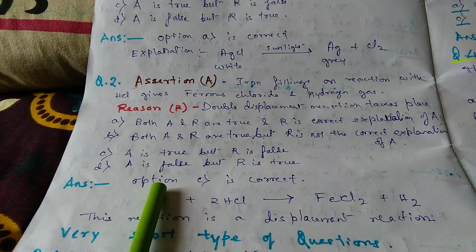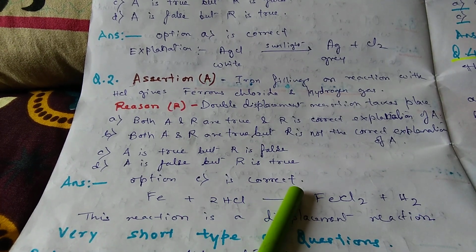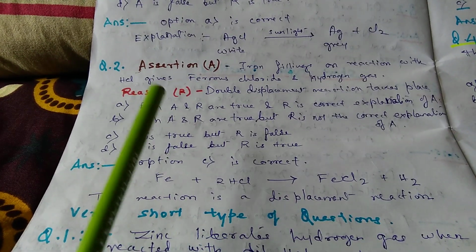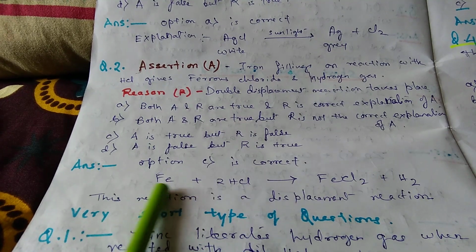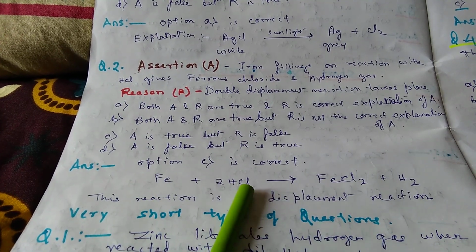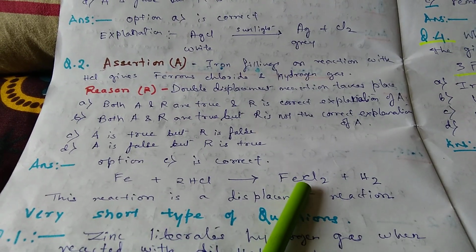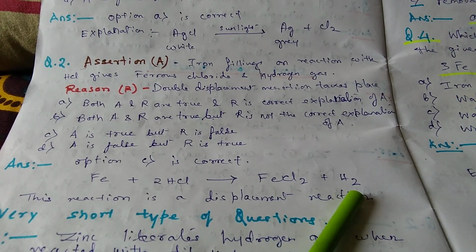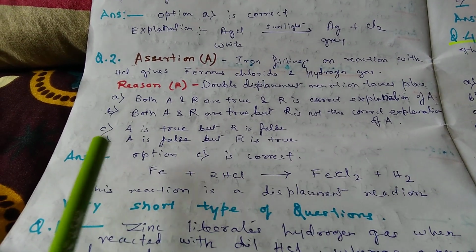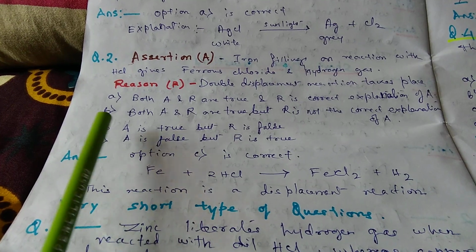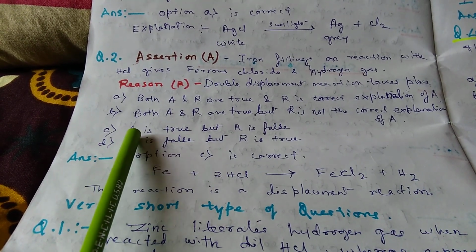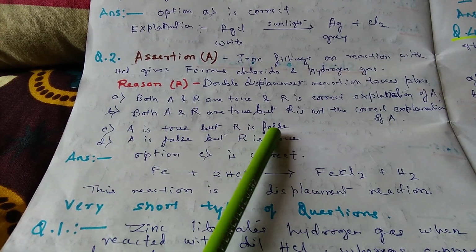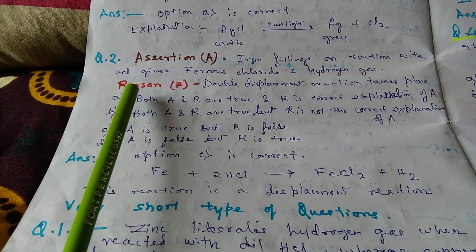Okay, here option C is correct. Why? Because the assertion is correct. Why? Because iron actually reacts with HCl to form iron chloride and hydrogen gas. And also R is not correct. As in C, it is written A is true but R is false. That means the reason is false.